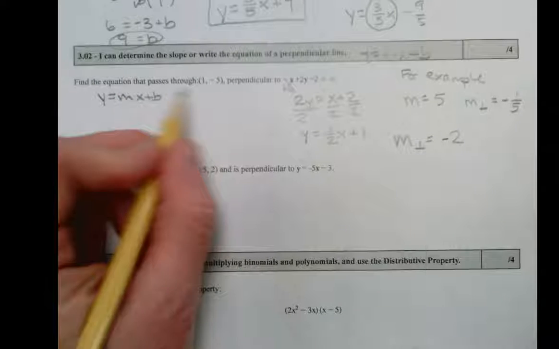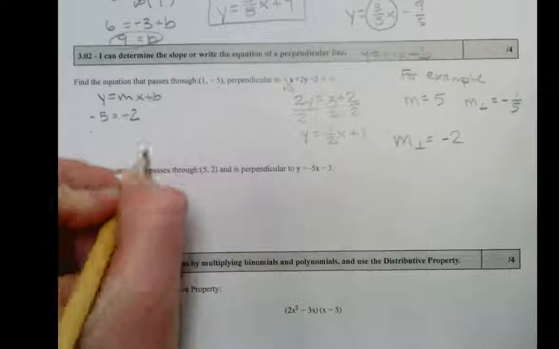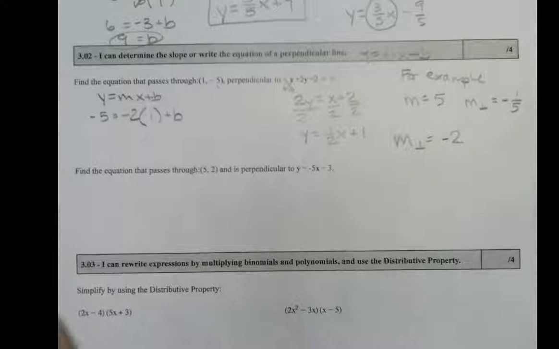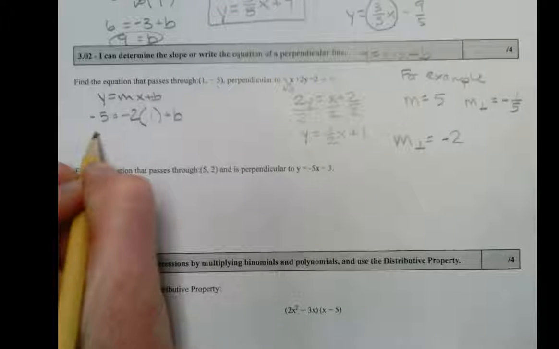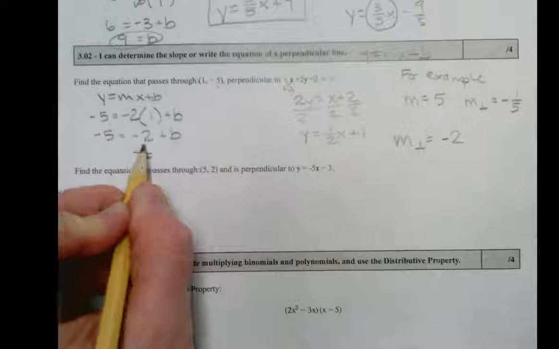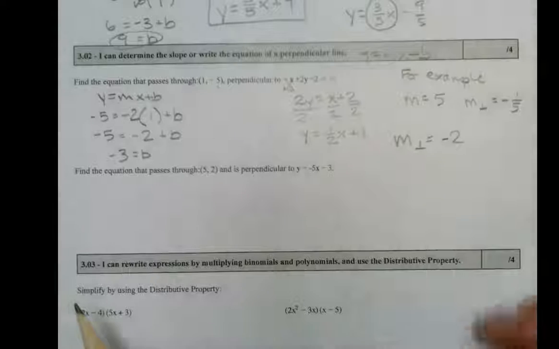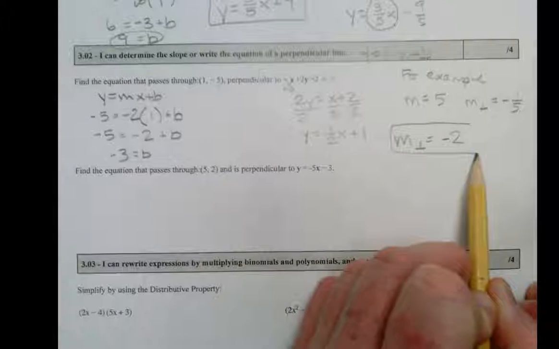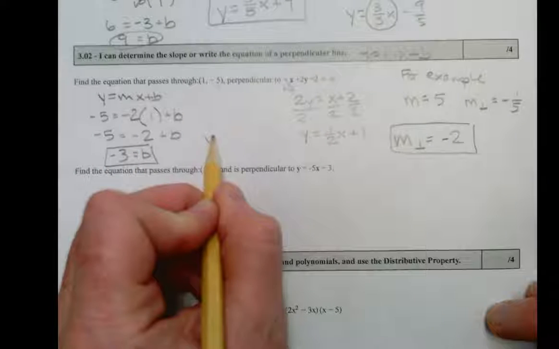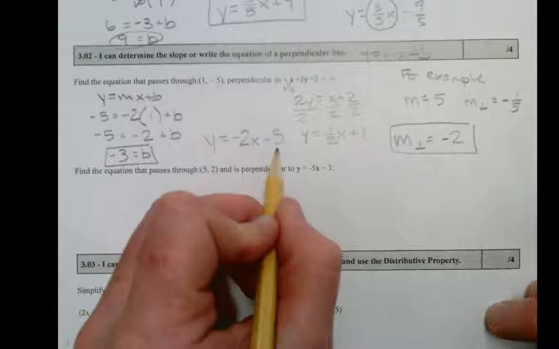And I know that this point goes through the line. So I know that the y value that works is -5. The m was -2, we just solved for that. And the x is 1. I need to find the y-intercept. If I add 2 to both sides, I have a -3. So my equation that's perpendicular and passes through 1, -5 has those attributes. Y equals -2x minus 3. Perpendicular slope, and that's the y-intercept.